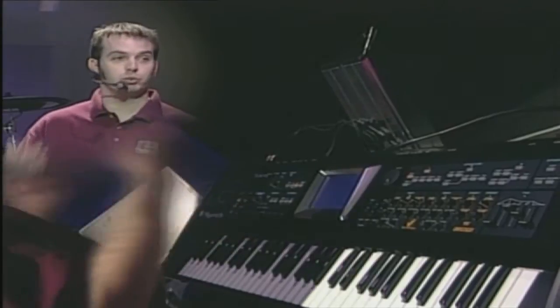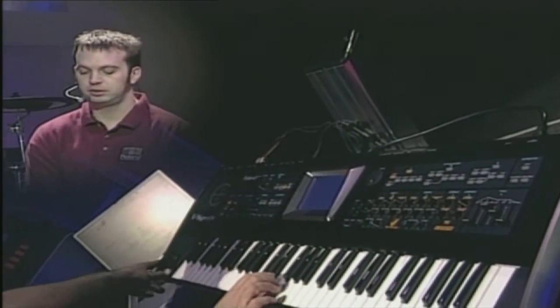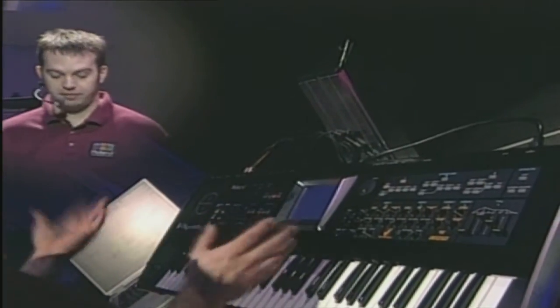Now the V-Synth also does wonders for vocals. Here's a standard one-shot vocal sample. Now I realize. Now we can actually, using variphrase, perform it.